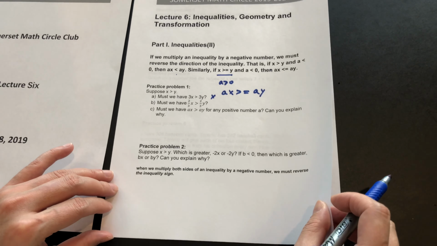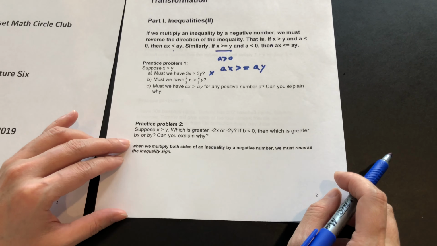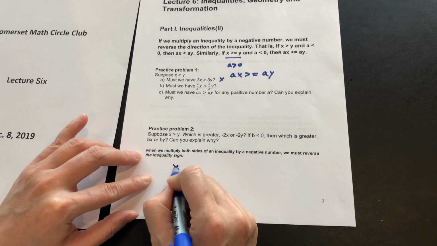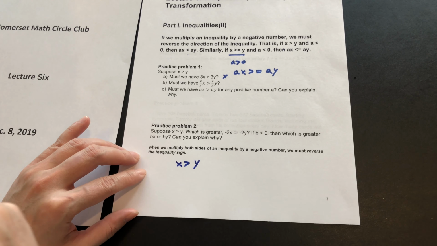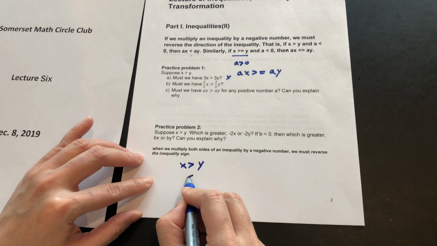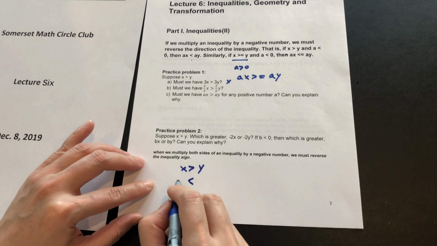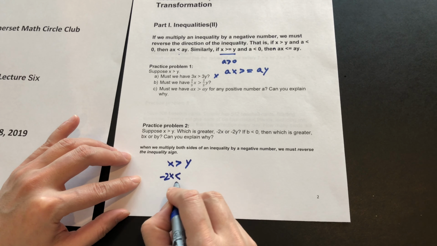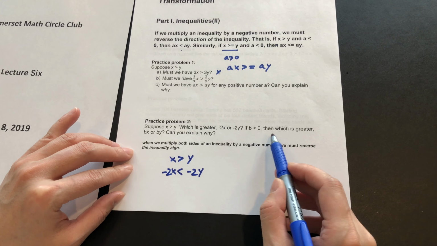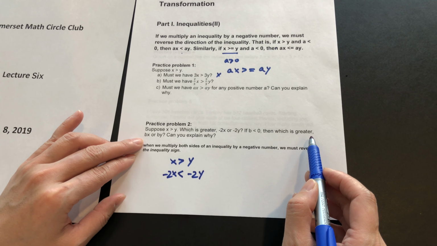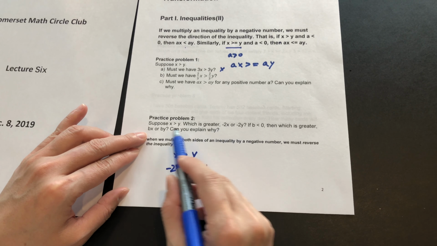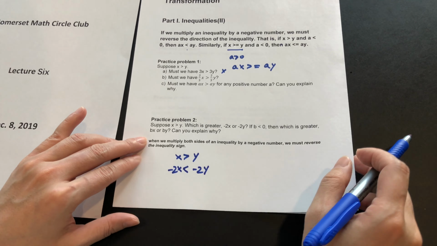Practice number 2, suppose x greater than y. Which is greater, negative 2x or negative 2y? So x greater than y, if you multiply negative 2 to each side, then the inequality sign will reverse, and it becomes a less than. So negative 2x less than negative 2y. If b less than 0, then which is greater, bx or by? Again, b is a negative number, just like negative 2, so this sign will reverse.